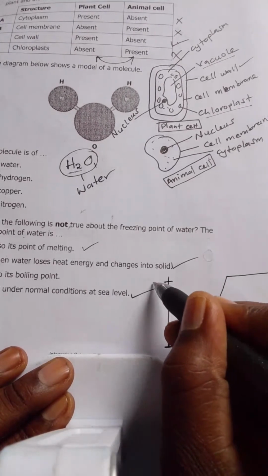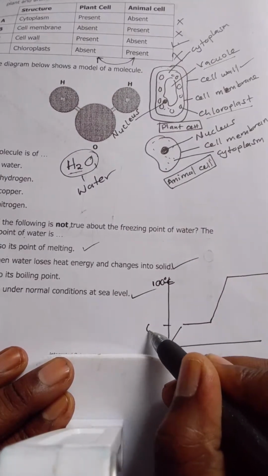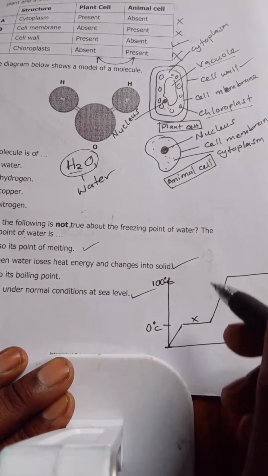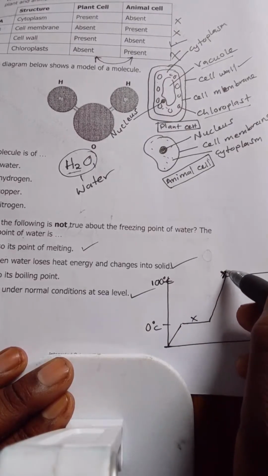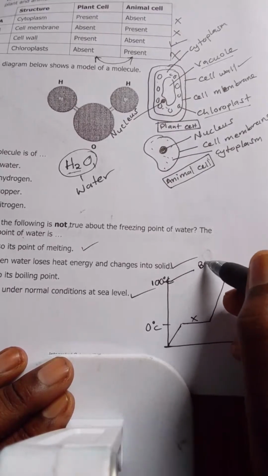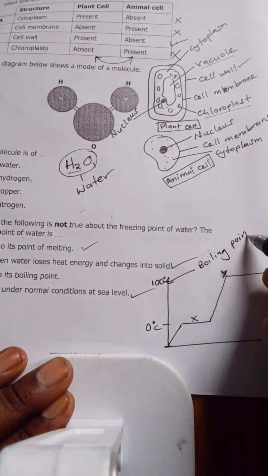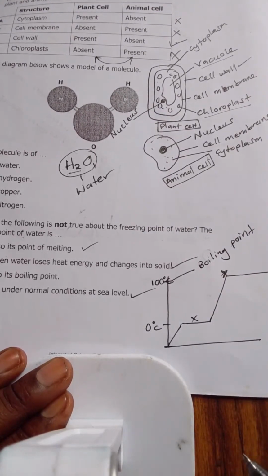Okay, this is 100 degrees Celsius. So you have 0 degrees Celsius. So this is, let's say, point X and point Y. This is Y. So this one, it's the boiling point. Water boils at 100 degrees Celsius.